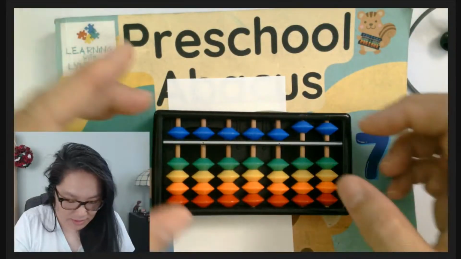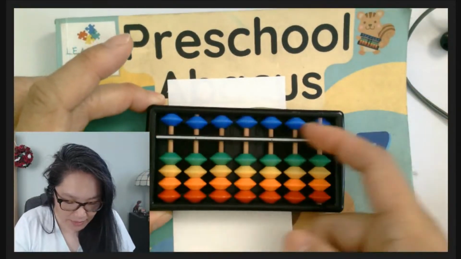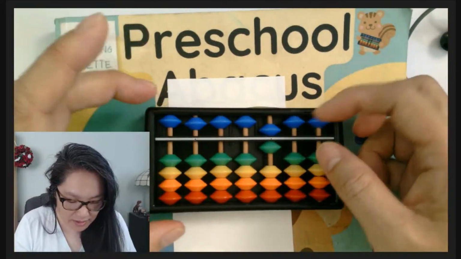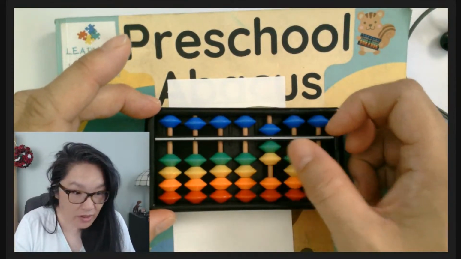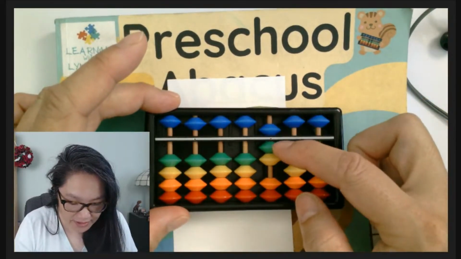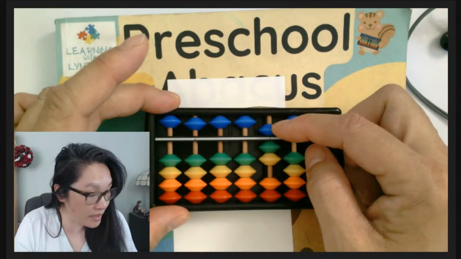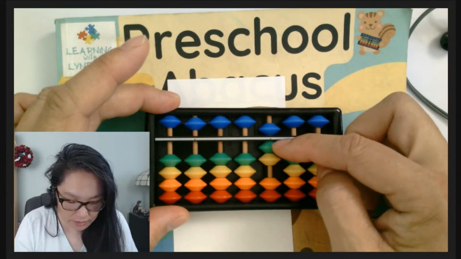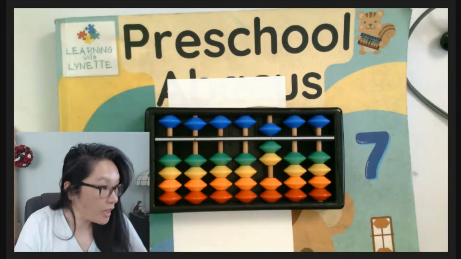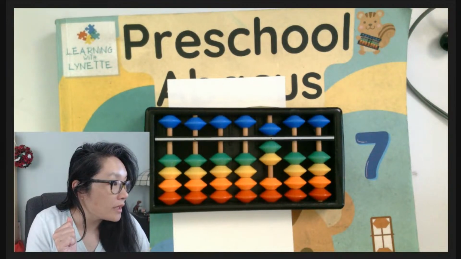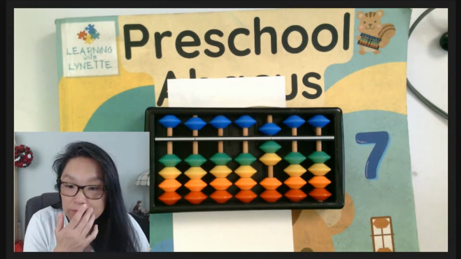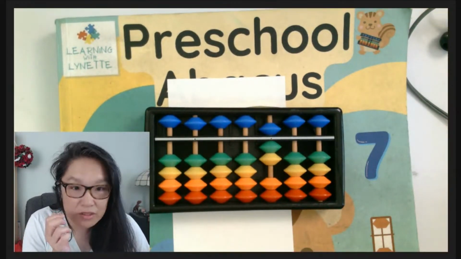Well, 6 is, let me clear my abacus again. I go 5, 6, and then we have 7. How do I know this is 7? Well, we have 5, 6, 7. 5 is the top bead. 6, 7. Every column, every bottom bead has a value of 1. Okay, good. So I'm making sure I'm getting it right.